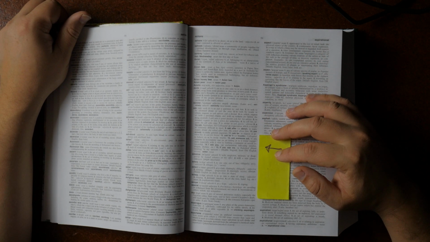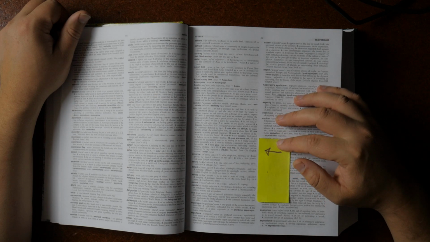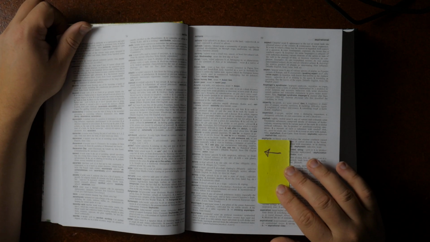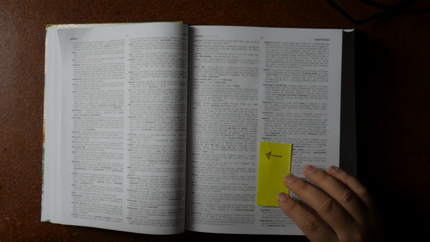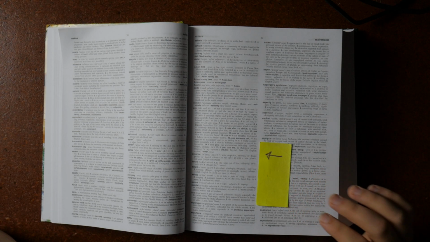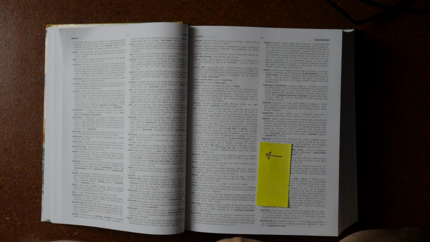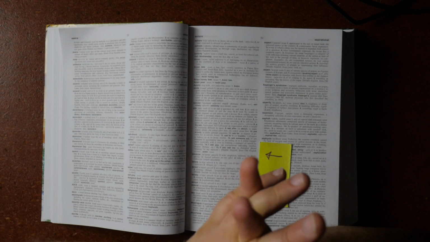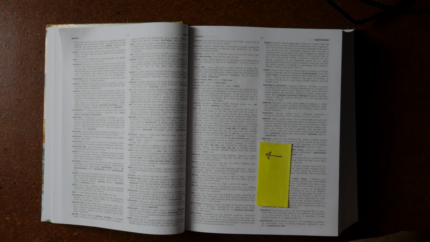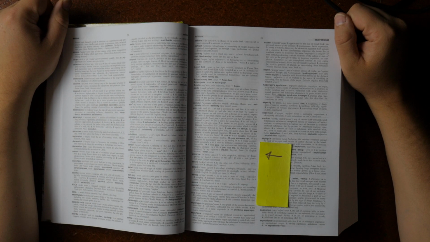Askance. With suspicion, mistrust, or disapproval. He looked askance at my offer. He looked askance at my offer with suspicion. I told him about the deal. He stared at me with askance, with a side glance, sideways. Askew. To one side, out of line, obliquely, awry. Askew, to one side, out of line, obliquely.